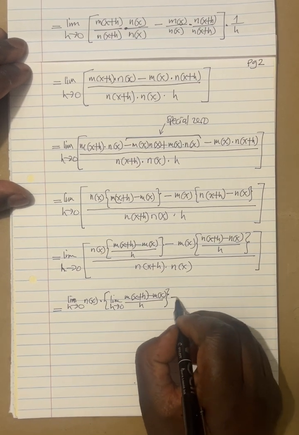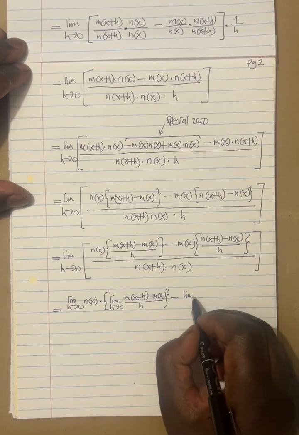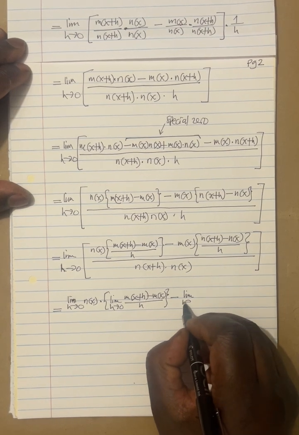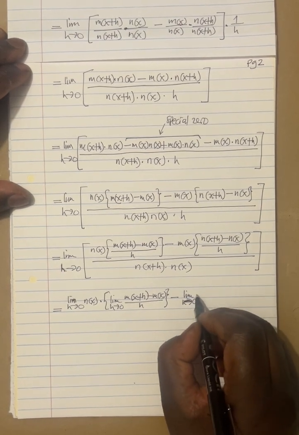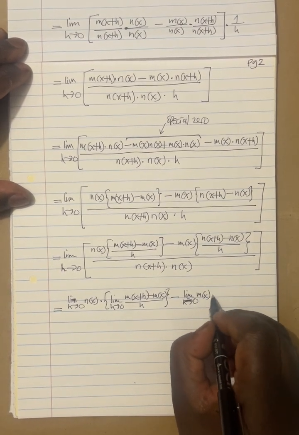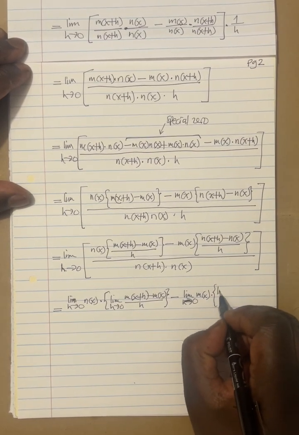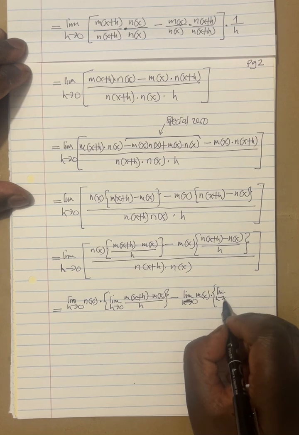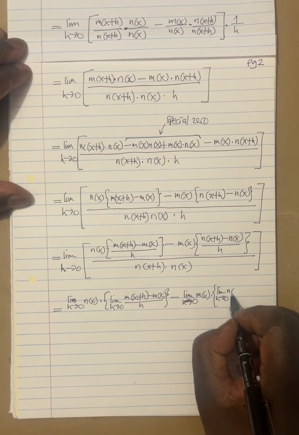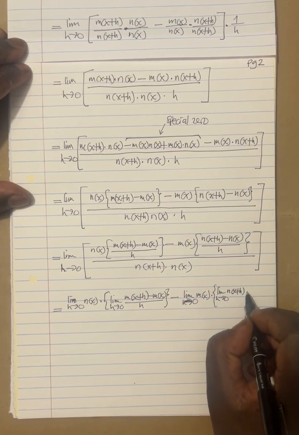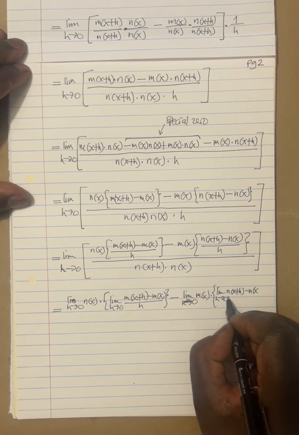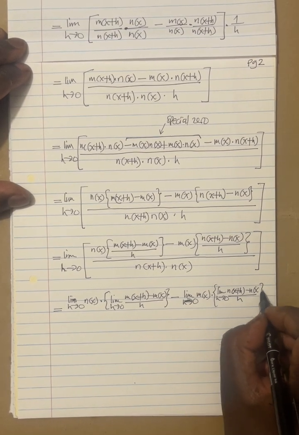And then I'm going to say minus limit as h approaches 0 of m of x times, I go up and take the limit there also, limit as h approaches 0 of n of x plus h minus n of x all over h.